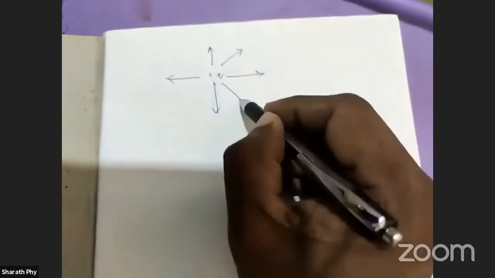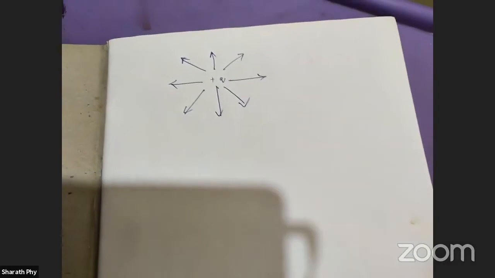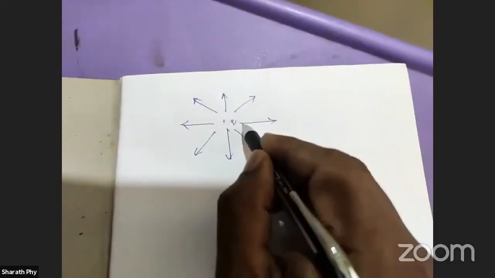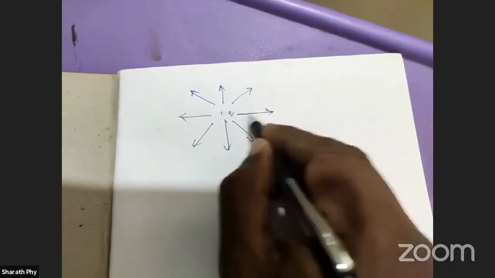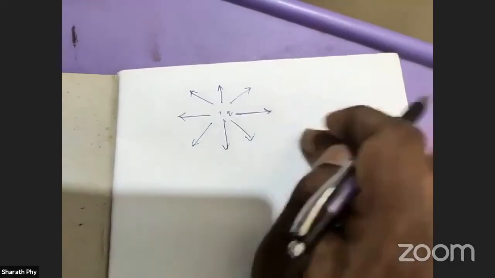Let us take, for example, we all know when a positive charge is there, the electric field lines will spread uniformly, normally in all directions like this. We know it, right? Whatever this electric field line is going, this effect we can see in this vicinity.